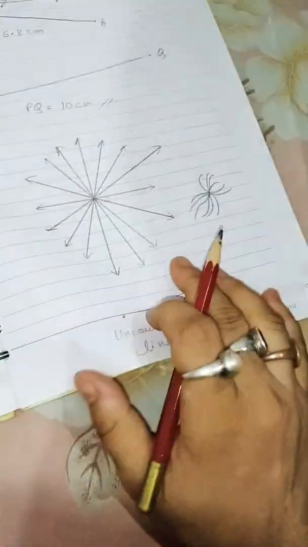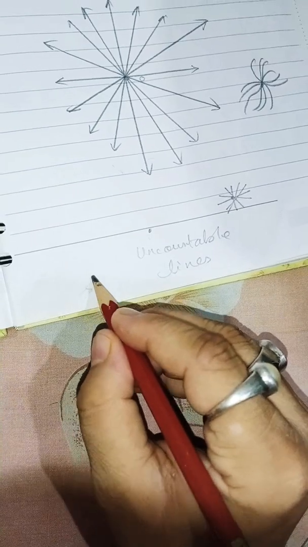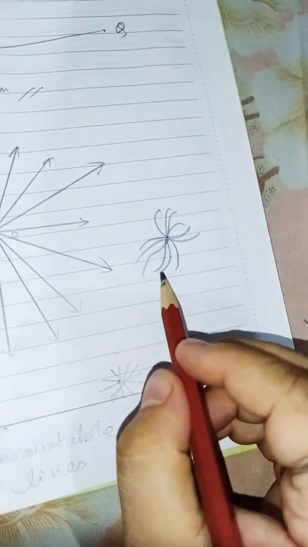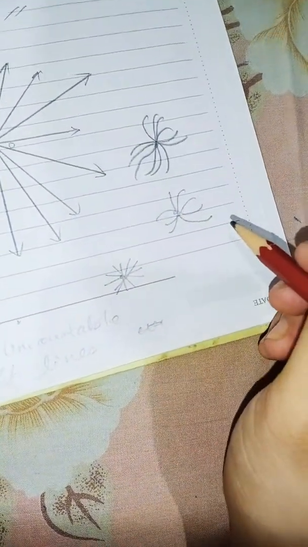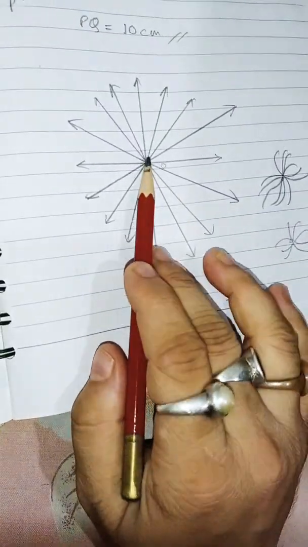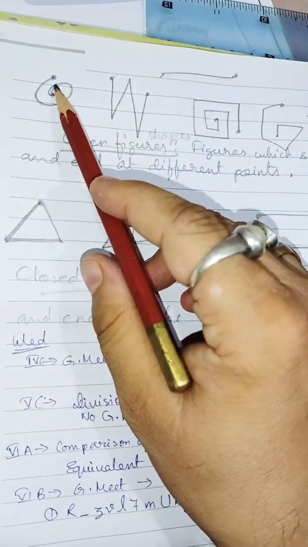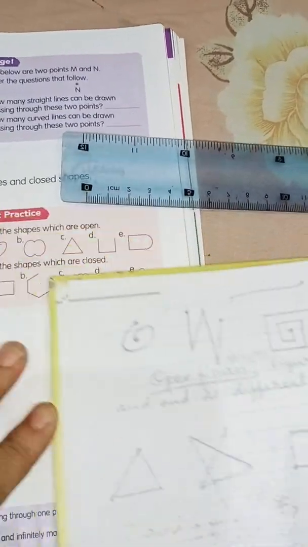So the topic that I said just now was that through a point you can draw as many lines. Okay, lines here doesn't mean only straight lines. It may be curved lines also. Curved lines like this, say in this way, curved lines also may be drawn. That also will be uncountable. So through a given point you can draw uncountable straight lines and uncountable curved lines. And then I said that an open shape starts from one point and ends at another point, a closed shape starts and ends at the same point. Okay, now we come back to the exercise.